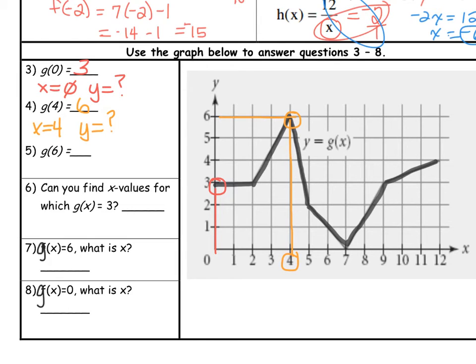Number 5, we're looking for g of 6. So when x is 6, what is y? So when x is 6, we're going to go up till it hits that function, and it gives us a y value of 1. So in number 6, we're looking for x values where g of x is 3. So we're going to work backwards on this one. This one is asking what is x when y equals 3. So we have a few different answers for that.